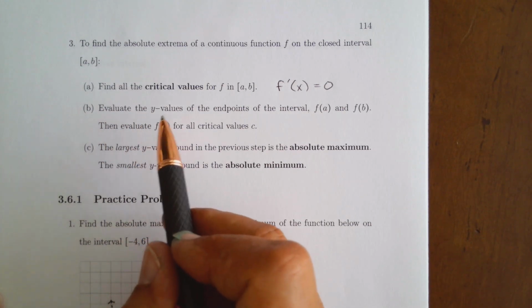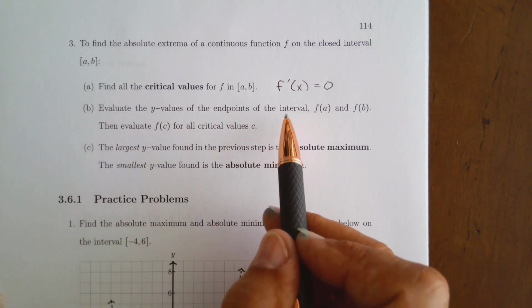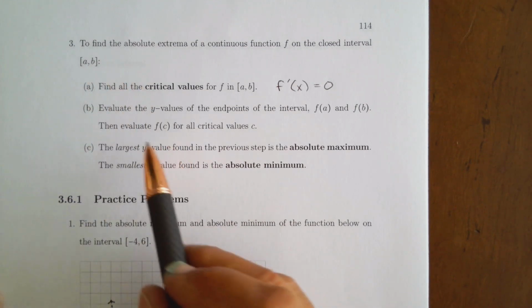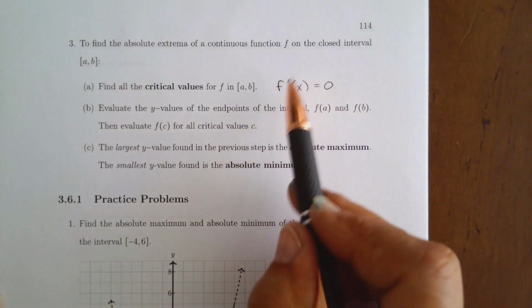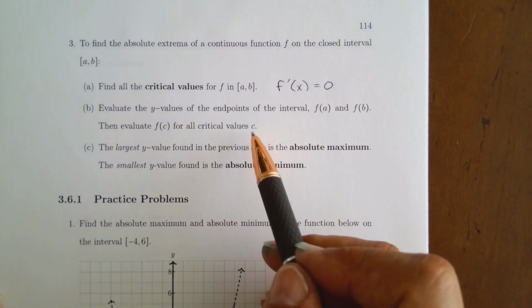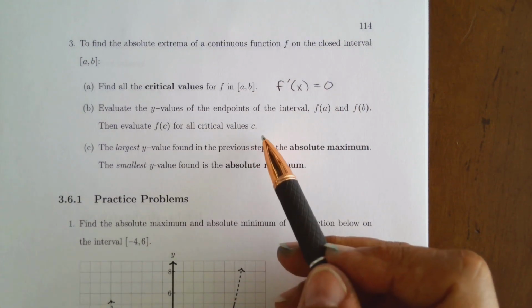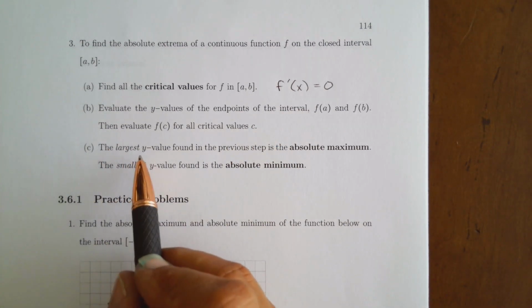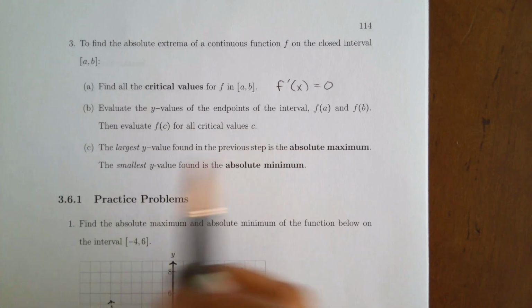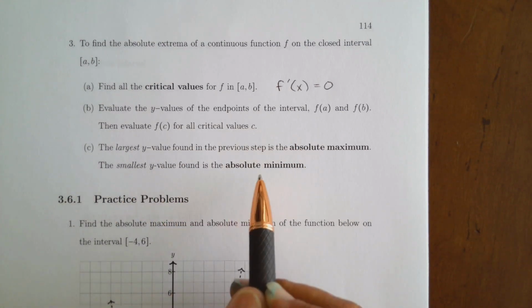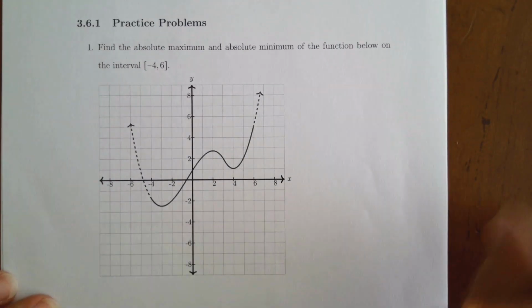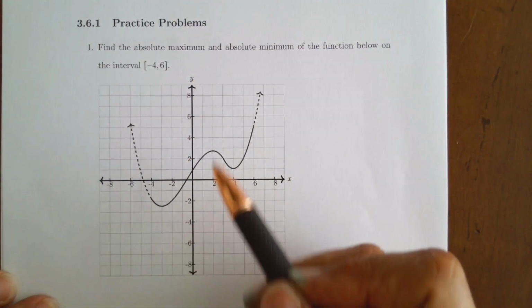Then we're going to evaluate the y values of the endpoints. So whatever they give you, we're going to evaluate those. Right? And then we're going to evaluate whatever we get here for the x values. So that's pretty easy. We're just going to plug those numbers into the function. And then out of those y values, the largest will be our absolute max, and the smallest y value we found will be our absolute min. Okay, so we're going to start off by just looking at a graph so that you understand this process. So here's a function, okay?